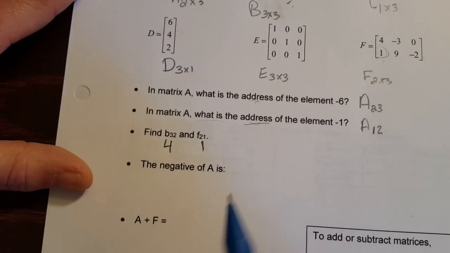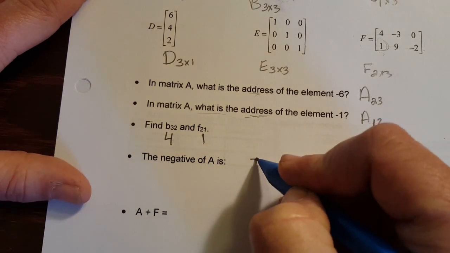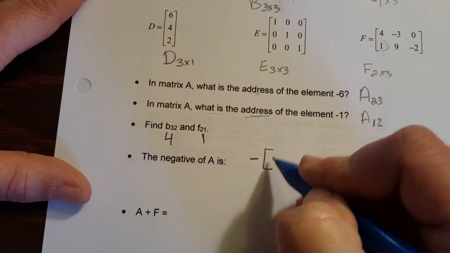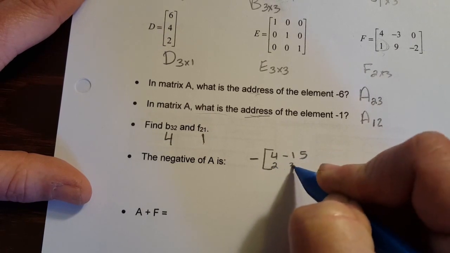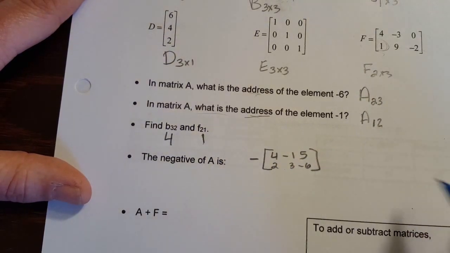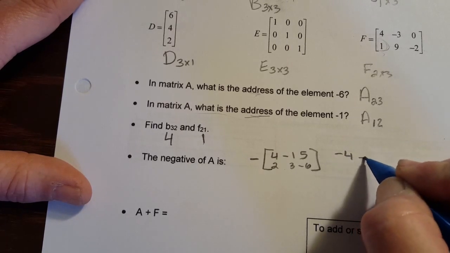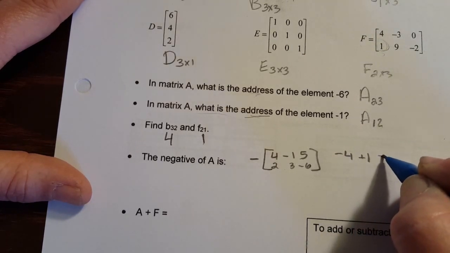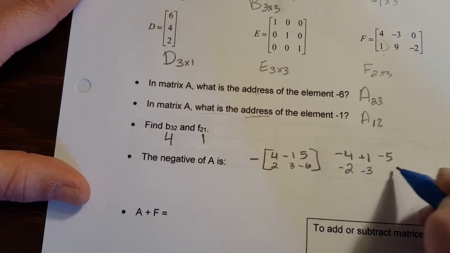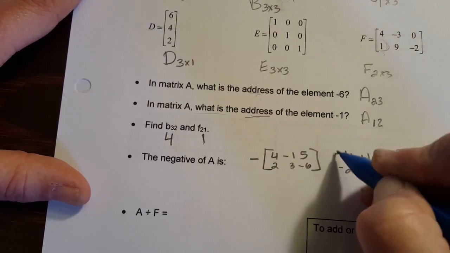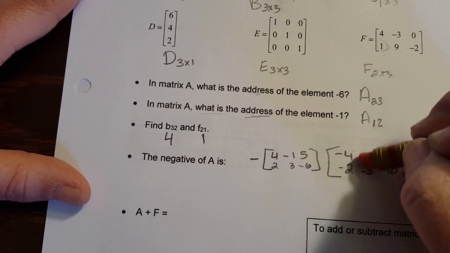The negative of A, so we would go -4, -1, 5, 2, 3, -6. So what we're doing is we're just changing each element to its opposite. You don't have to have the positive there.